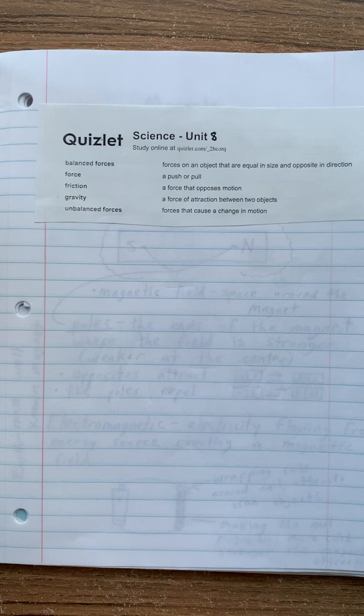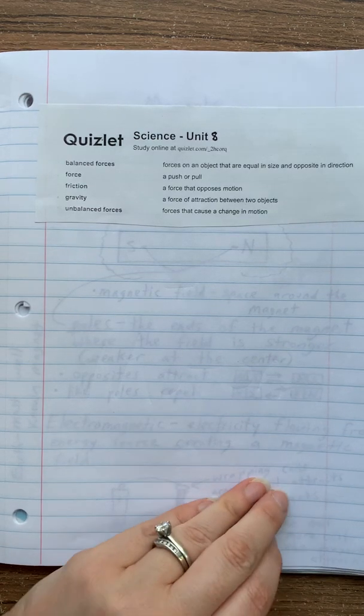And unbalanced forces are forces that cause a change in motion. So back to the tug-of-war example. If the people are tug-of-warring and then one team is stronger than the other, it's going to cause the other team to change motion and be pulled the other direction.